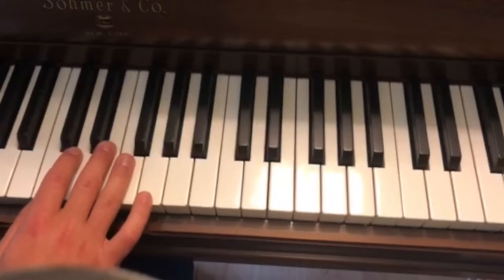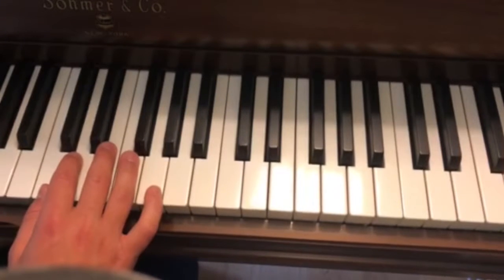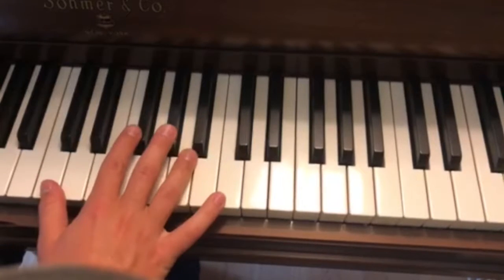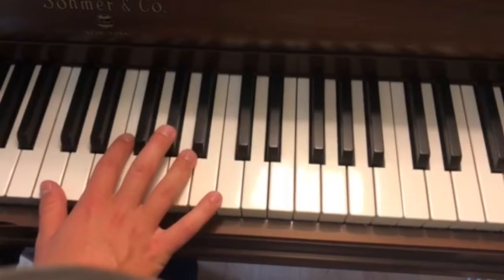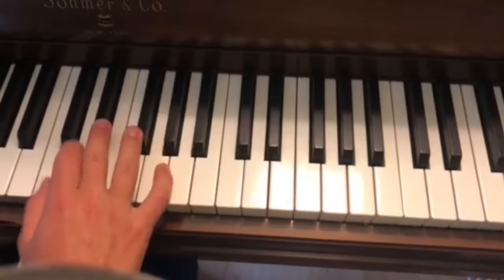Let's now talk about scales. As we just discovered, the white notes going up from middle C to the next C make a C major scale. But what is a major scale? There are two main types of scales, major and minor.